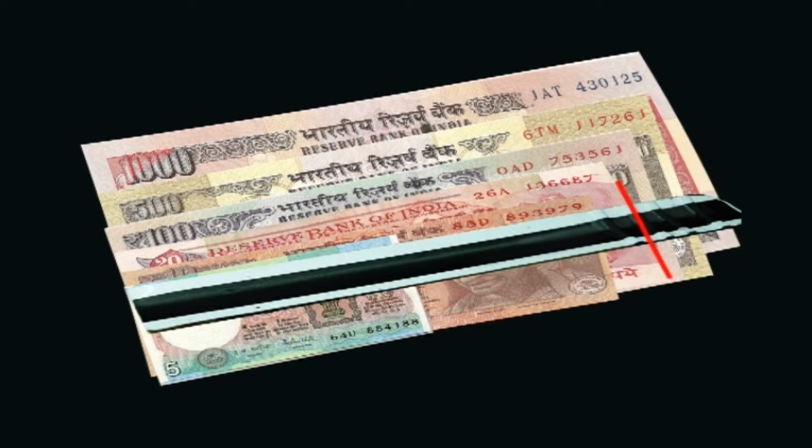Rupees 20 and 50 have the same length. In order to differentiate, Notex has a single cut at the bottom. By the breadth of the note, the person with low vision can easily differentiate 50 and 20 rupee notes.